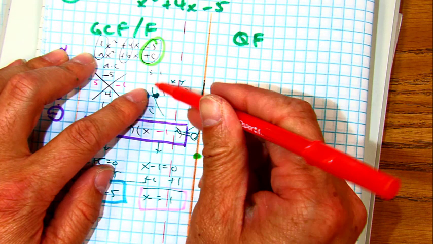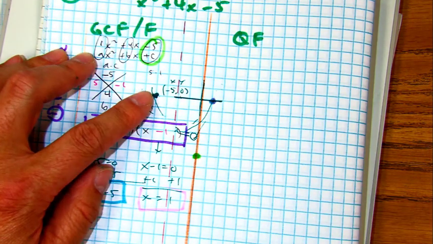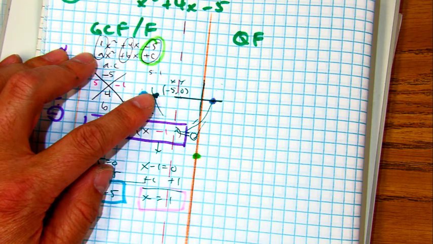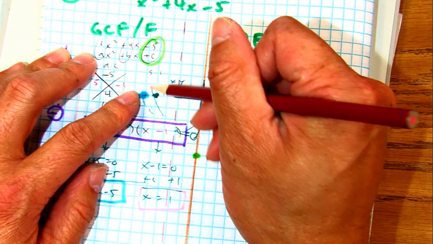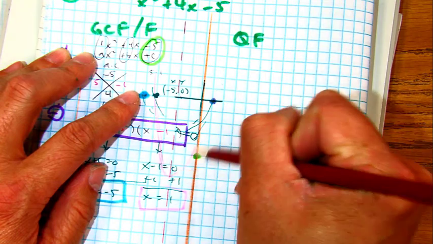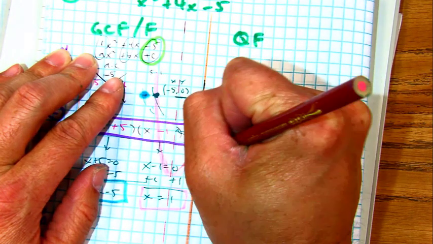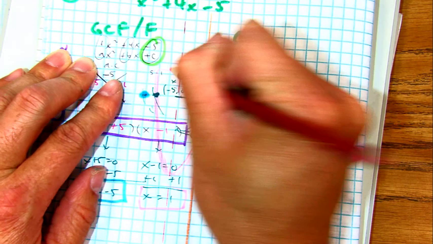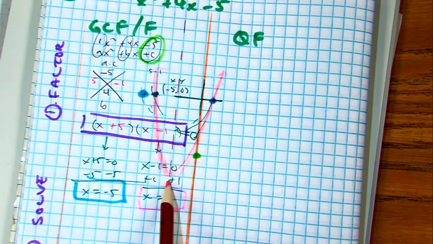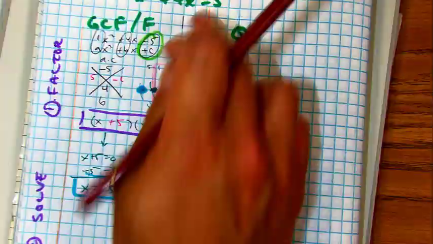And we're just estimating. We're not a super accurate graph. And it's going to go through that y-intercept. So I know that it's not going to be exact, but this is not the minimum, and this one is, okay? So that's how we did this problem.